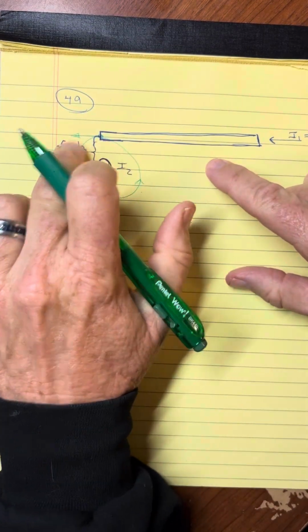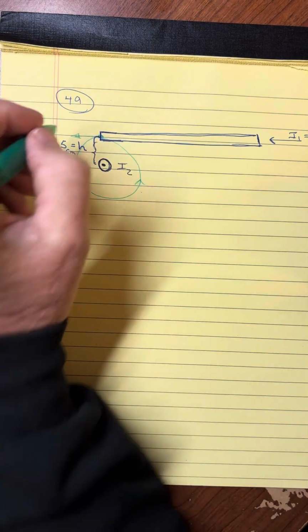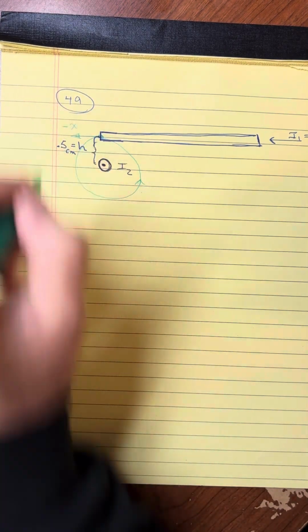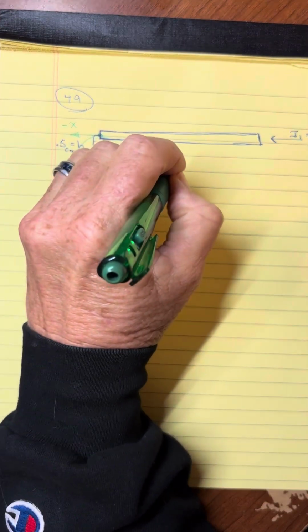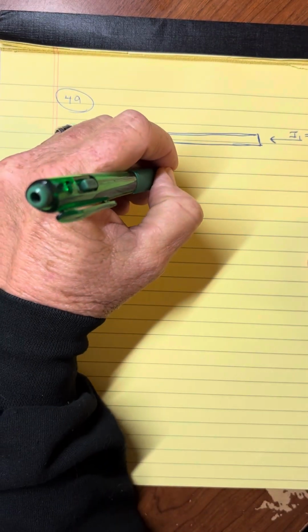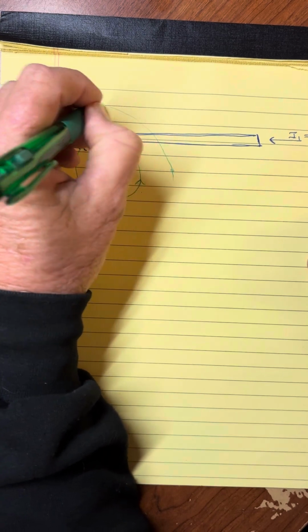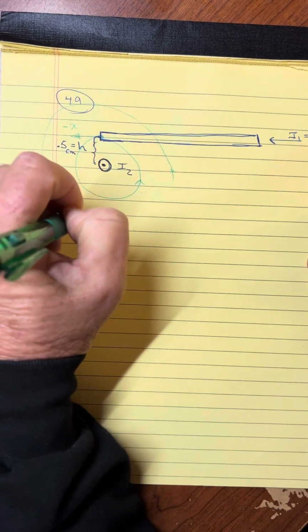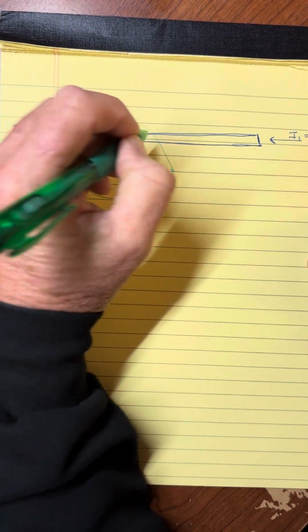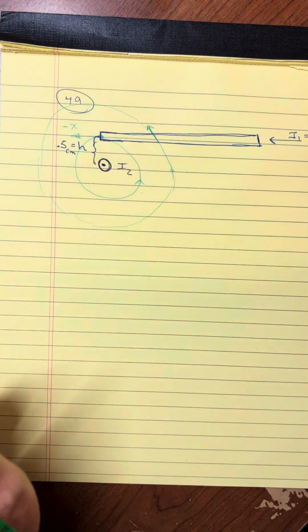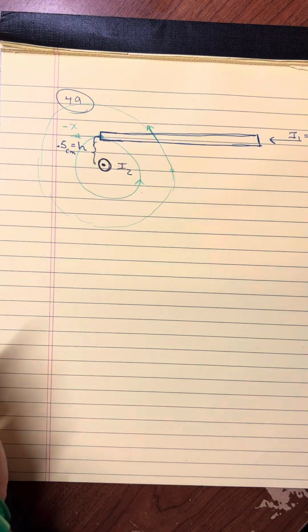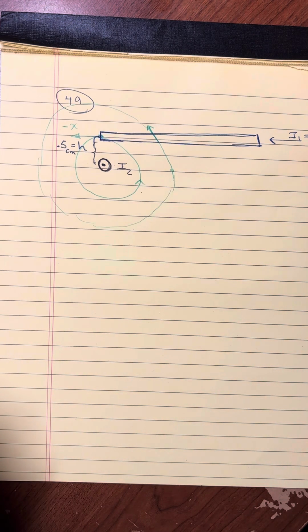The same direction as the bar, which would be the negative x-axis. But as you might be able to see, as you get further away, the field changes direction. It also changes strength, by the way, because you're further away. But hopefully that one's obvious.